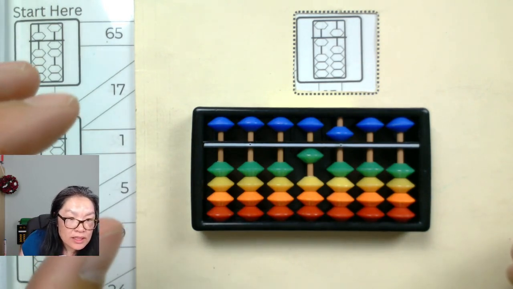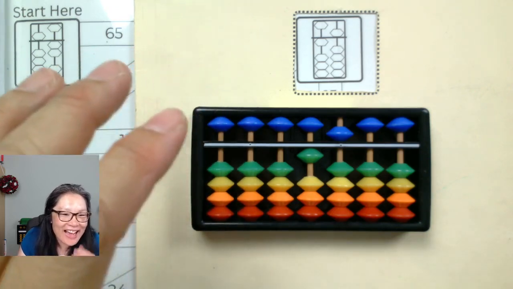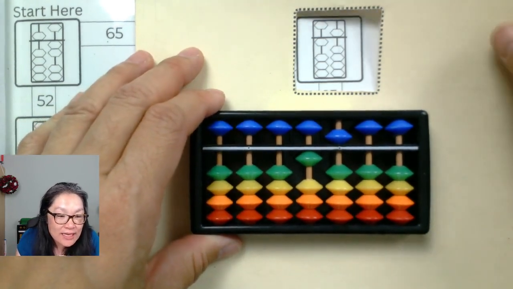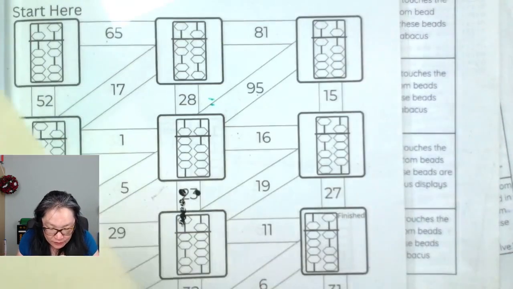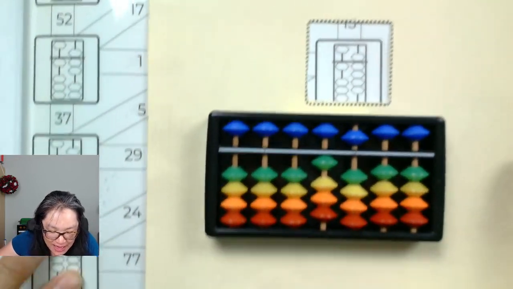What is this tool called? I've never done math this way ever. Jessica, it's called an abacus. Thank you, 15. We got to go down. We got to go over here. Yep, it's called an abacus, and it is a math tool.